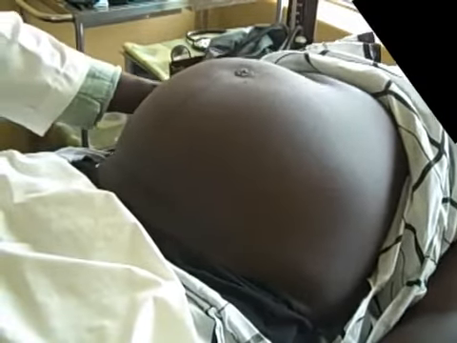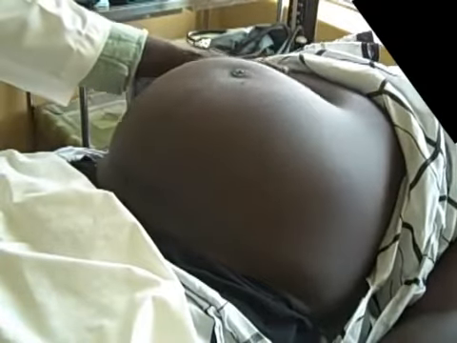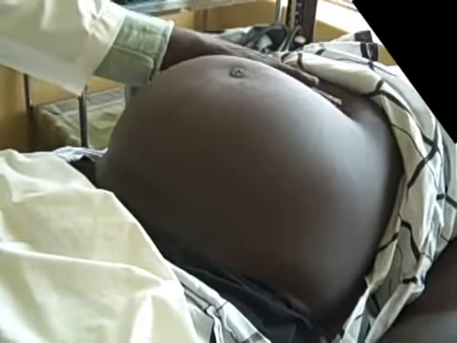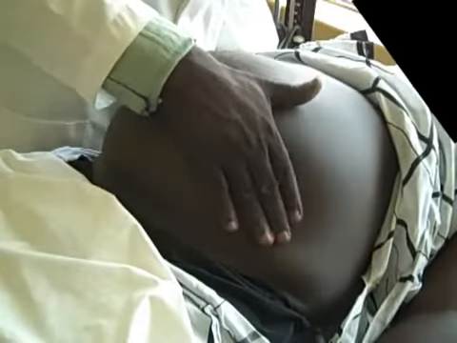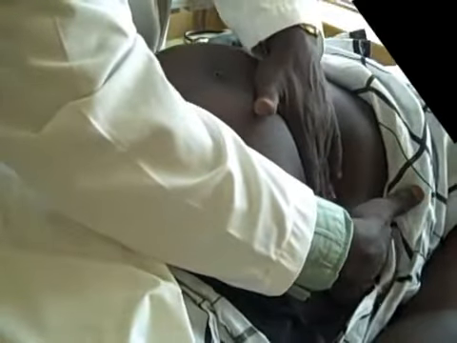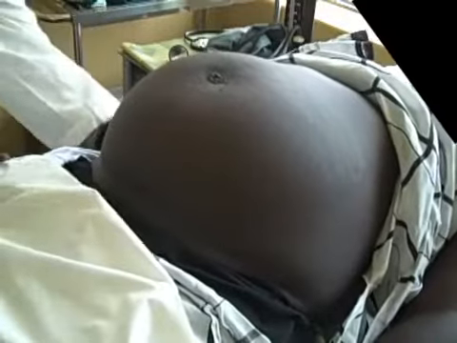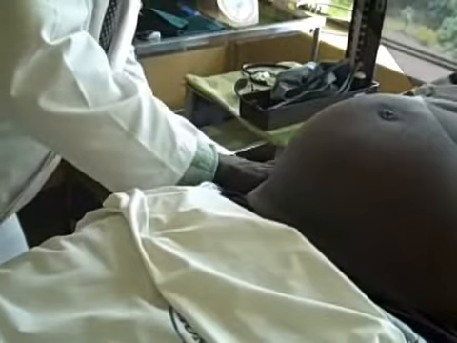You then move on to deep palpation, going first to palpation of the liver, and you go on to palpation of the spleen, and you go on to palpate the left kidney and the right kidney.